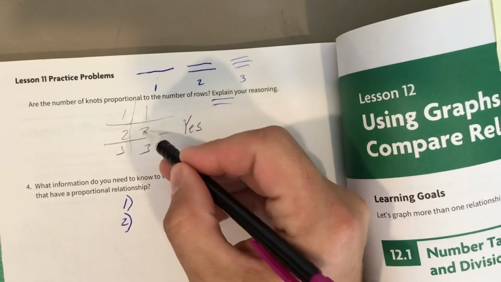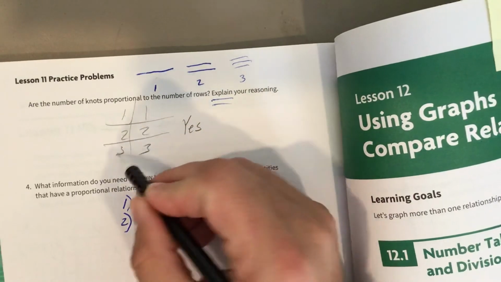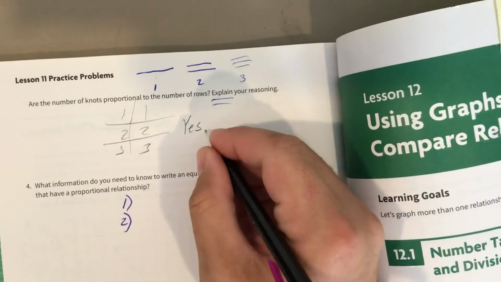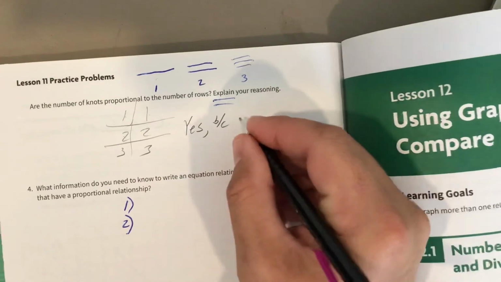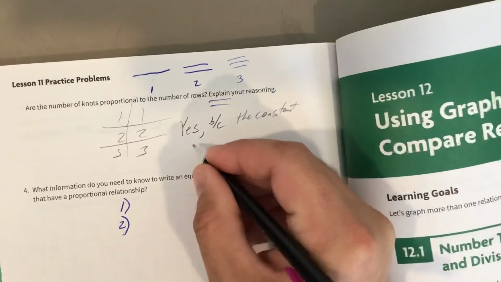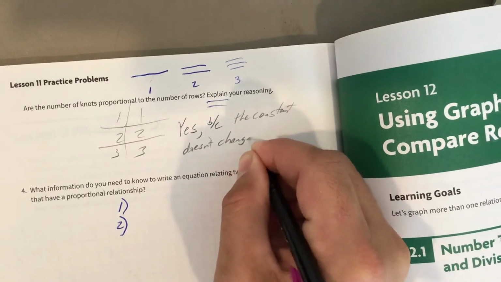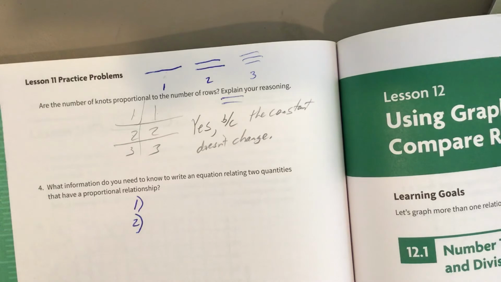You might say you're adding 1 each time, which is correct, but if I divide it out, you get the same number. You get 1 every time. So I'm just going to put yes because the constant does not change. I get 1 when I divide those out. So I'm going to say yes to that one.